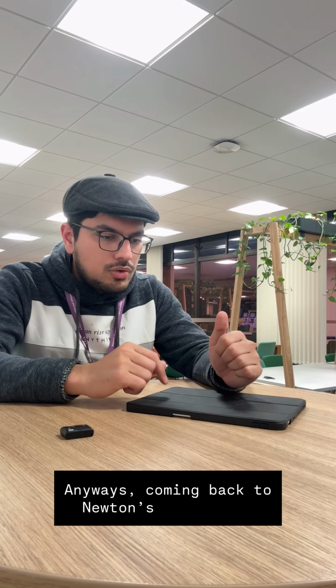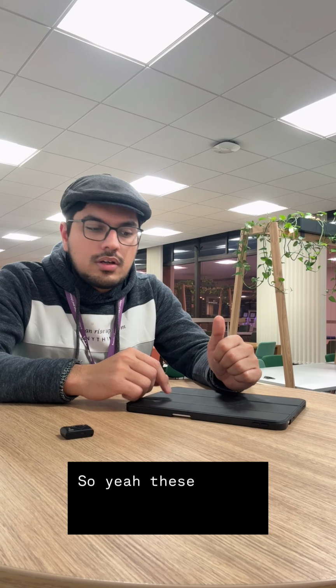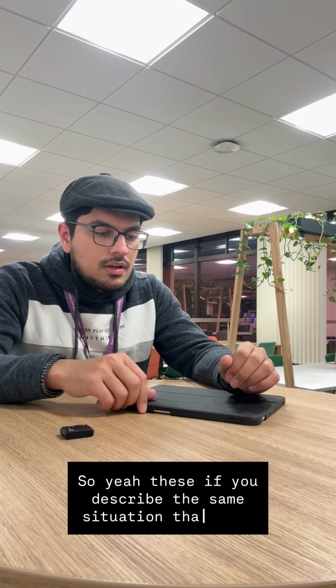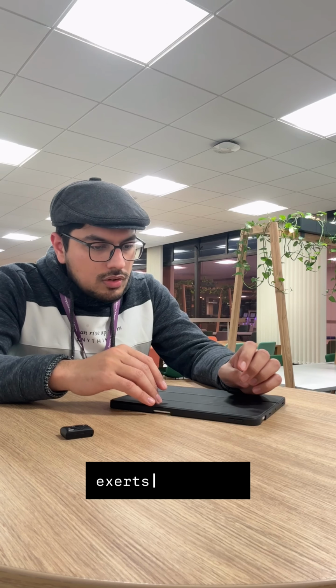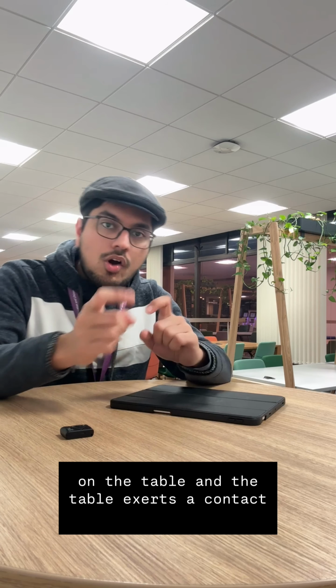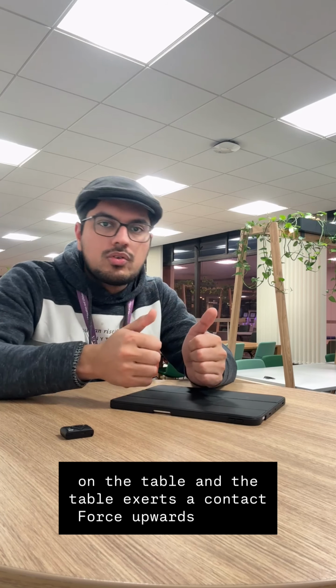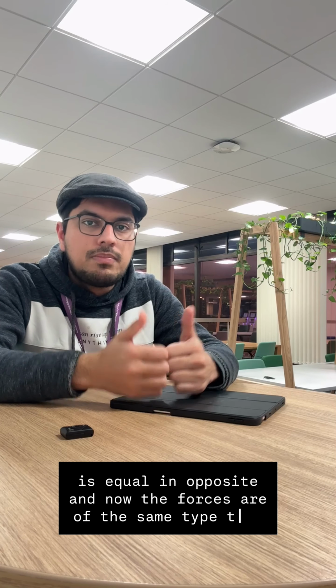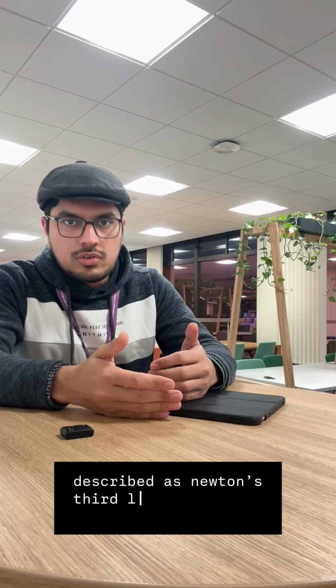Anyways, coming back to Newton's third law. So yeah, if you describe the same situation, that the book exerts a contact force downwards on the table, and the table exerts a contact force upwards on the book, which is equal and opposite, and now the forces are of the same type. This can be described as Newton's third law now.